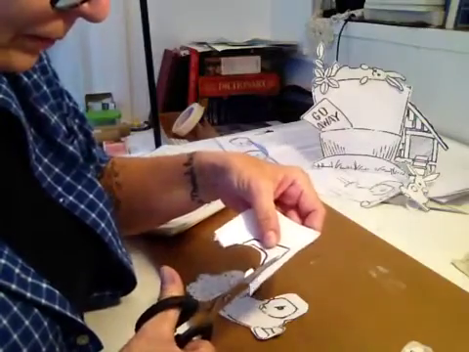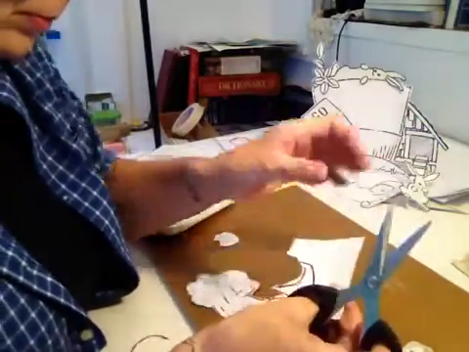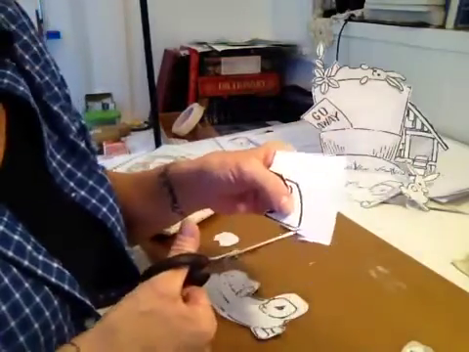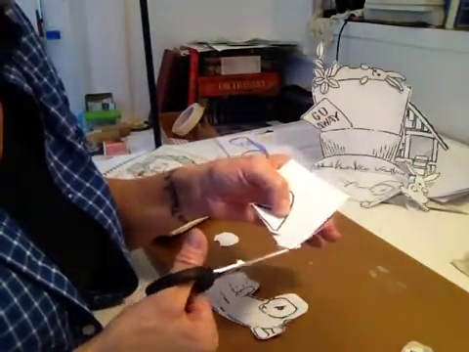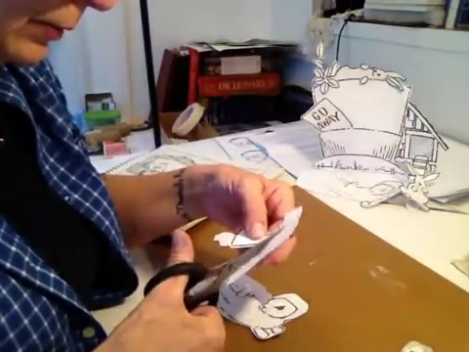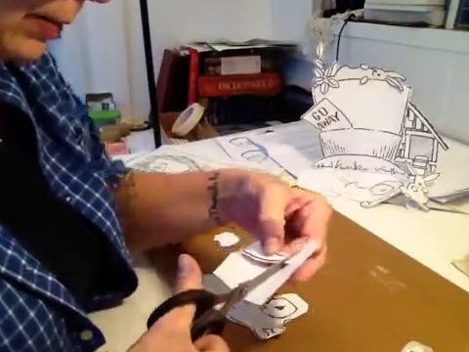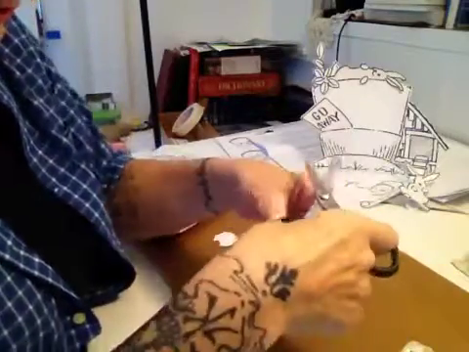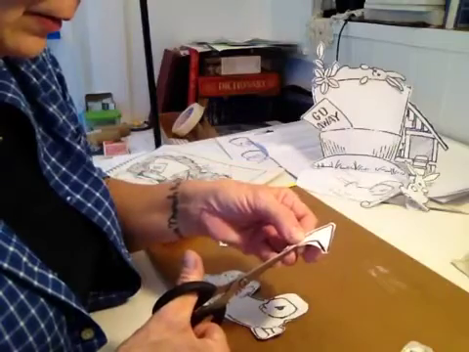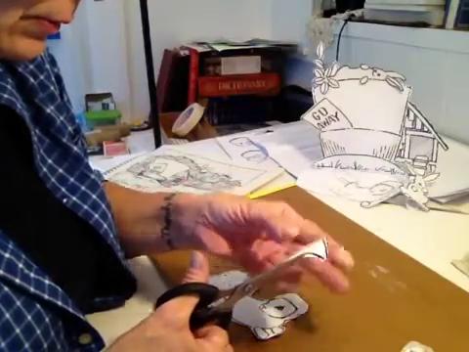Or it won't. Kind of rounded that. I didn't make the edge, the corner of the hoodie too sharp. I made it a little round. Cutting it out now, coming down. I gotta cut out that around his face.